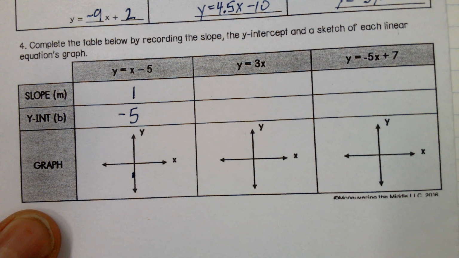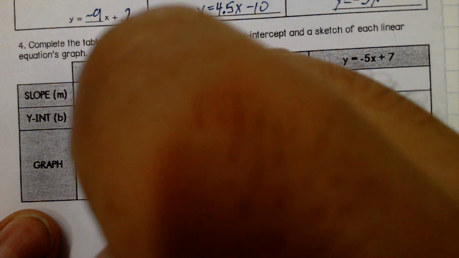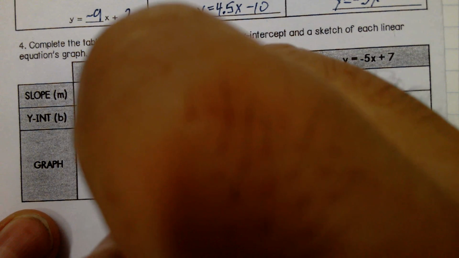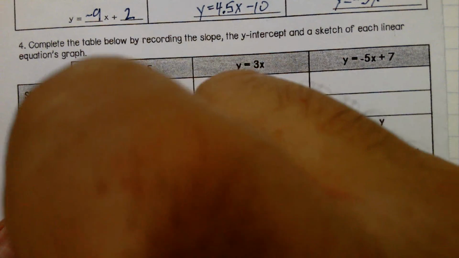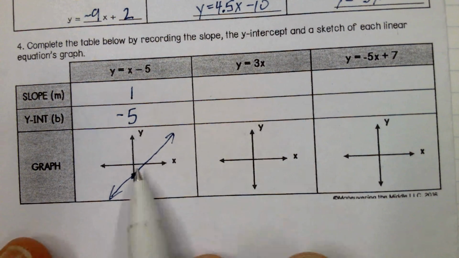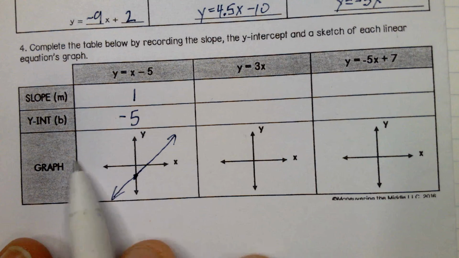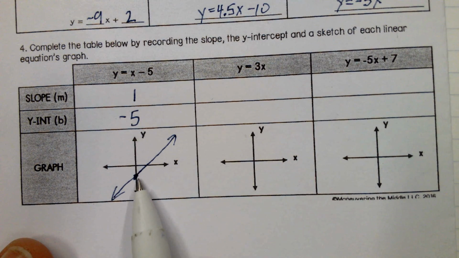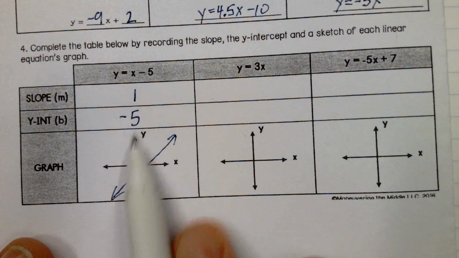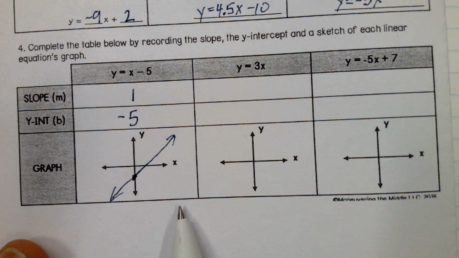Does that tell me it goes uphill or downhill? Uphill. So I don't know exactly what it's going to look like, but it might look something like this. It's going to cross at -5 below the x-axis, below 0, and it's +1, so it's got a positive slope. Okay?